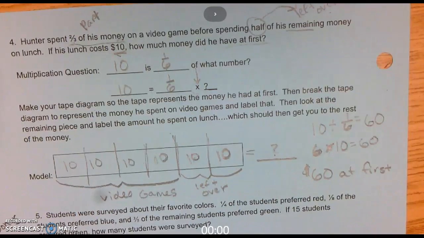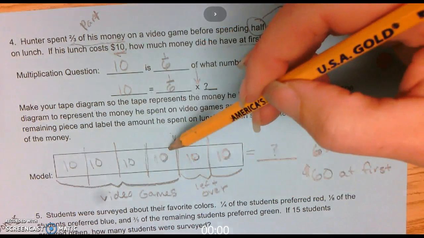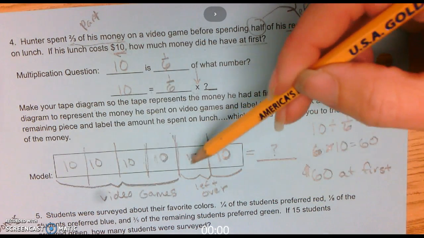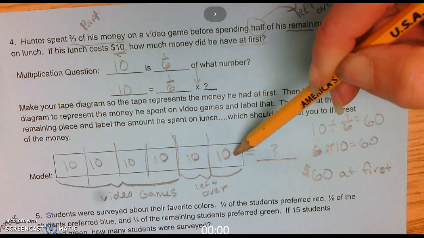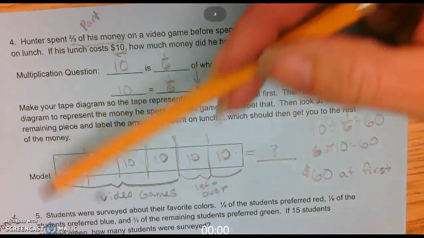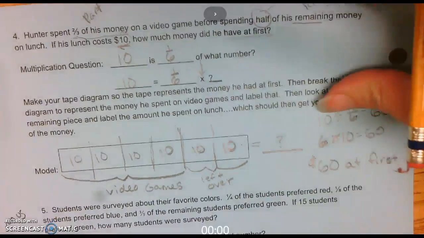They might also ask me, how much money does he have left? Well, if he spent 2/3 on video games and half of the remaining on lunch, that would tell me that he had $10 left. They could also ask us how much the video games cost. So lots of questions that we could answer through our model here. All right.